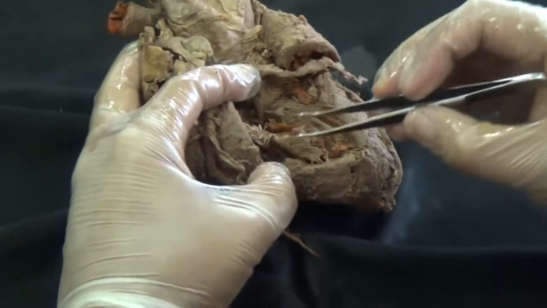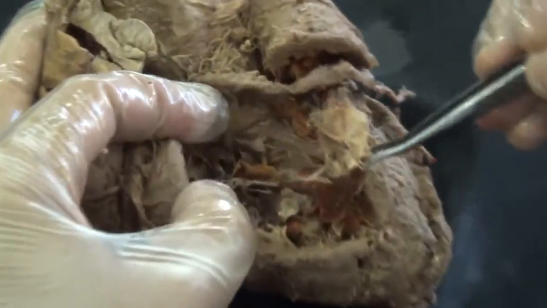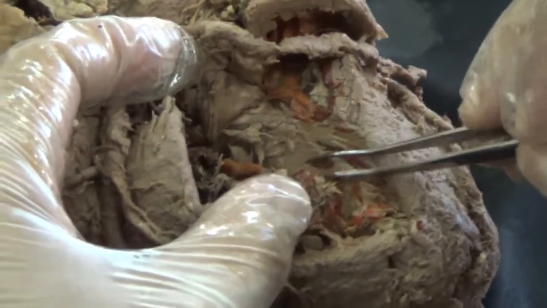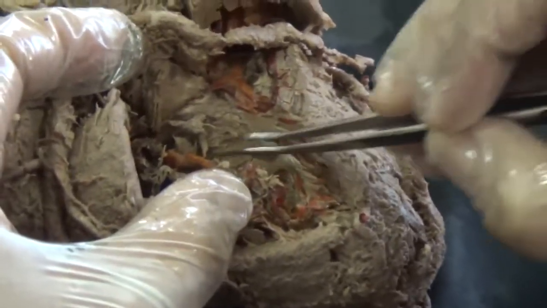Here are the papillary muscles, but it's not important in the practical exam to know the papillary. This is the interventricular septum between the right ventricle and left ventricle.